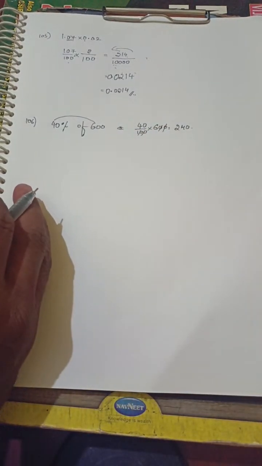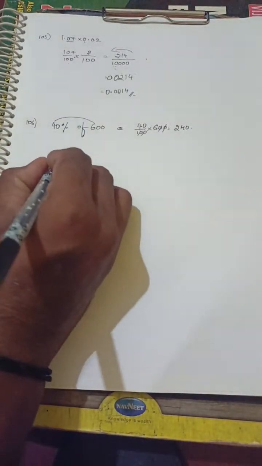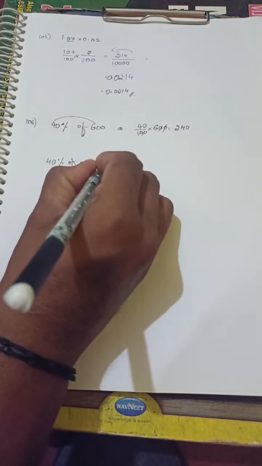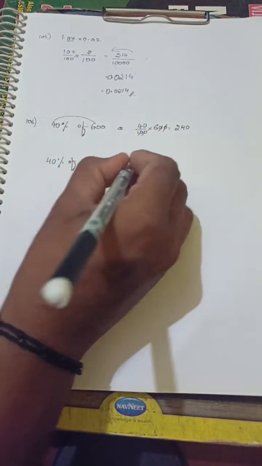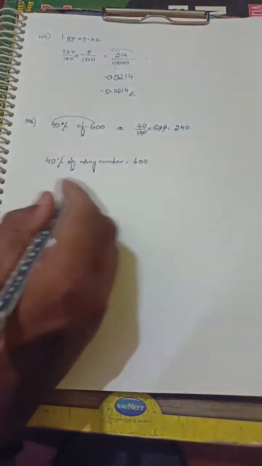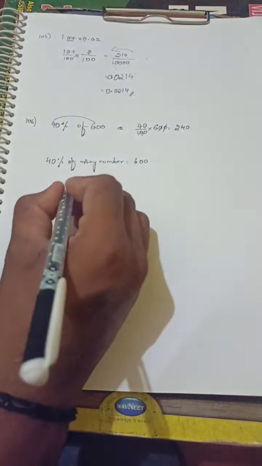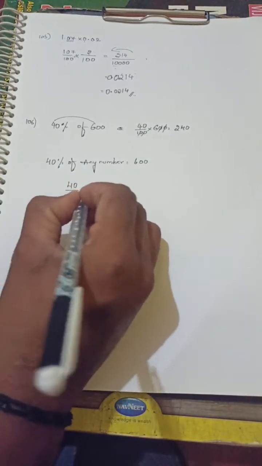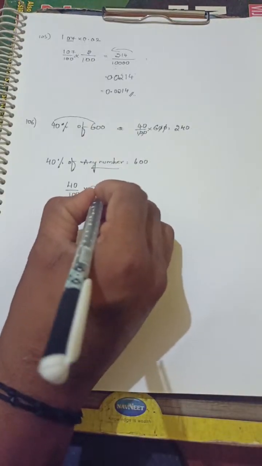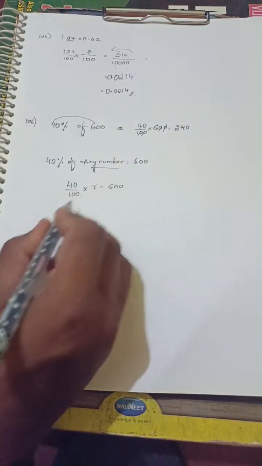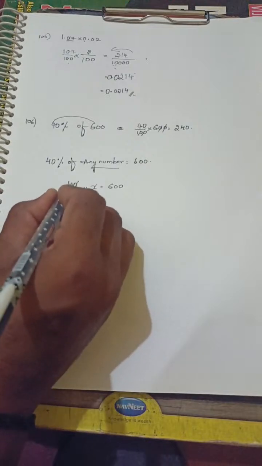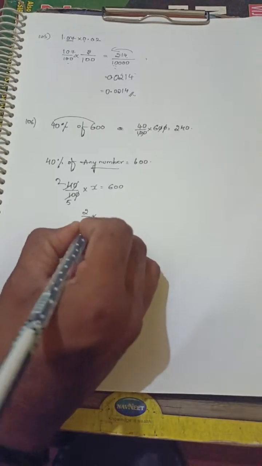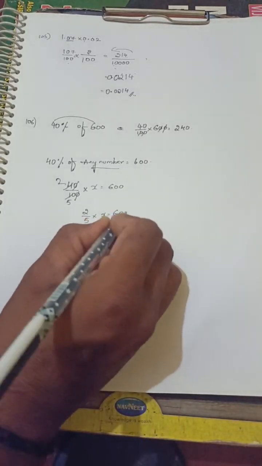The question is also given in this way: 40% of any number is 600. In place of any number, we take 40 by 100 into the number. We take that number as x, equal to 600. We cancel 2 zeros. 2 2s are 4, 2 5s are 10. So we get 2 by 5 into x is equal to 600.